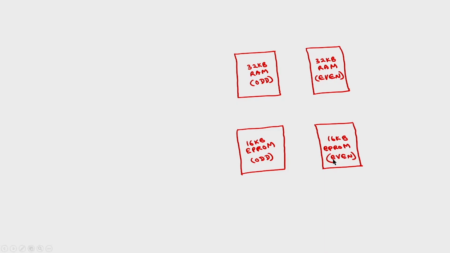So what are the corresponding address lines? We have to connect to the corresponding address lines of the 8086. A 32 kilobyte memory will have 15 address lines, A15 to A1. This is also A15 to A1. You have to connect this to A15 to A1 of the 8086. Here also we are not using A0, because A0 we are going to use to find out the chip select of these ICs. Similarly, here there will be only 14 address lines, so you have to connect from A14 to A1 to the corresponding microprocessor lines.